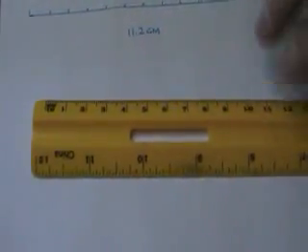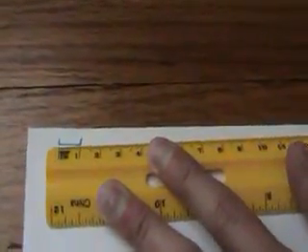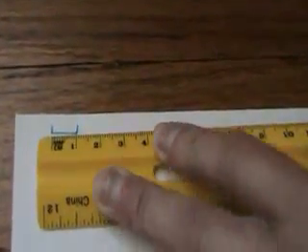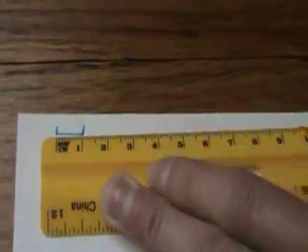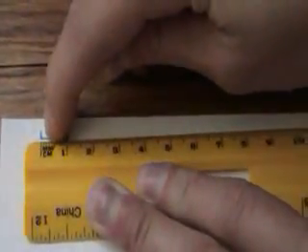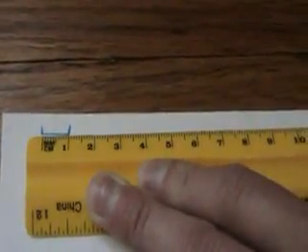When using the metric side, you always start at the 0 mark. Make sure you are not starting at the end of the ruler, otherwise you will not have an accurate measurement. Each long line equals 1 centimeter. The smaller tick marks are millimeters, represented by one place value after the decimal.